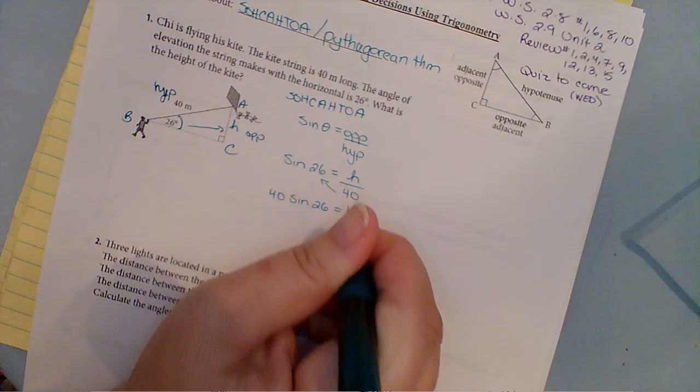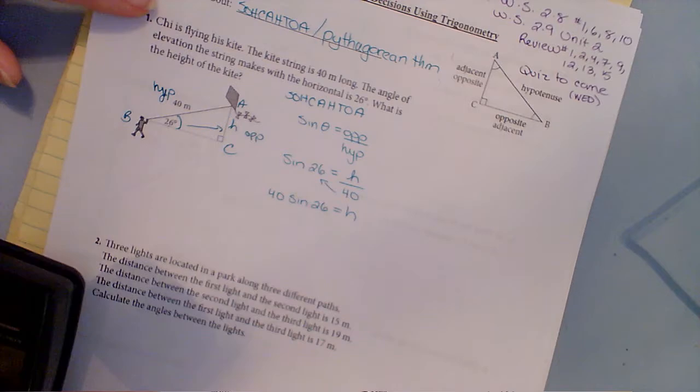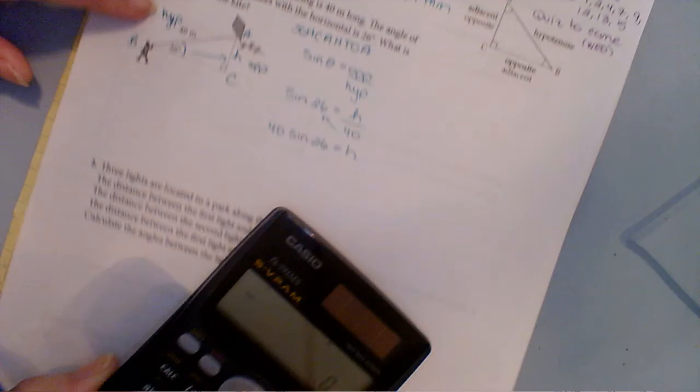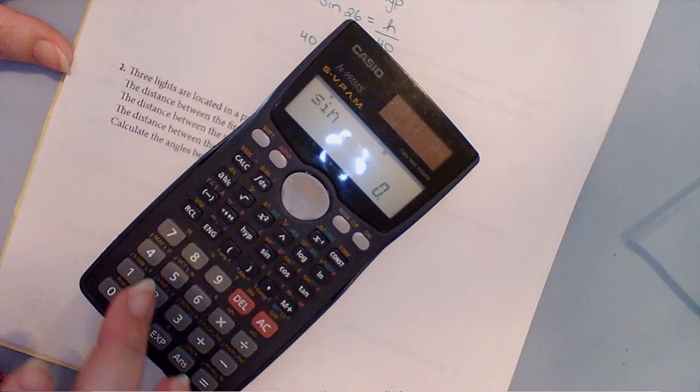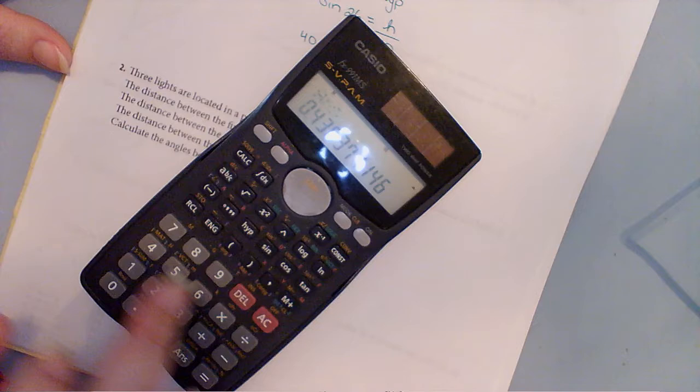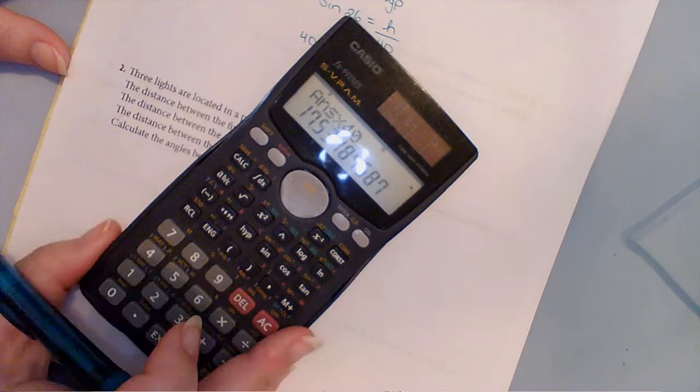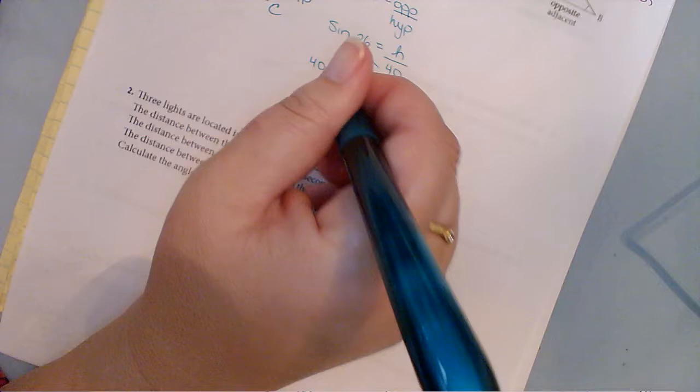So pick up your calculator. Again, always make sure it's in degrees mode. Do sine 26 times 40. And you get 17.5 to 1 decimal place. So 17.5 equals H.